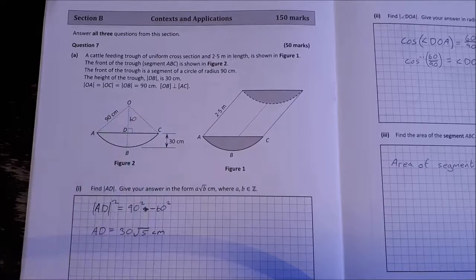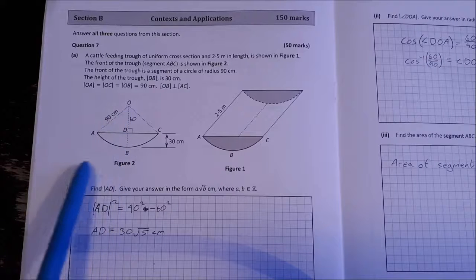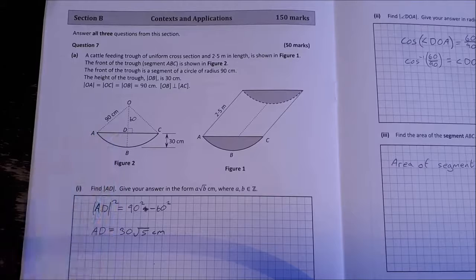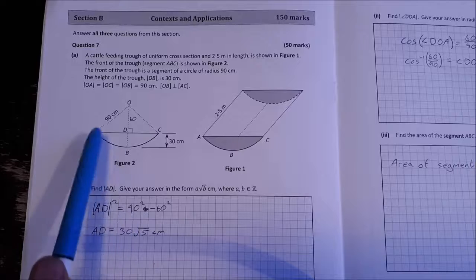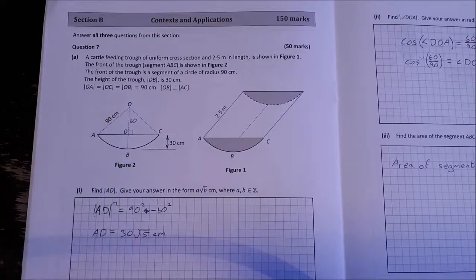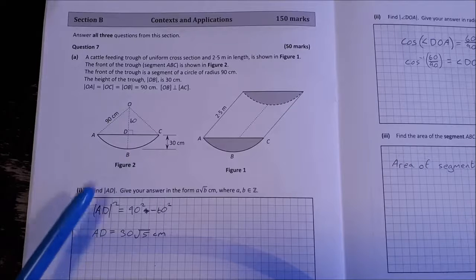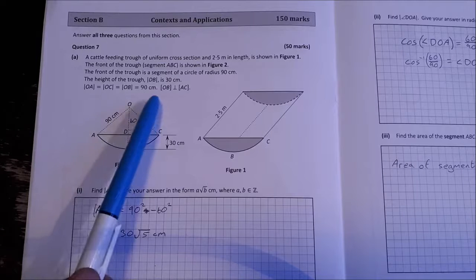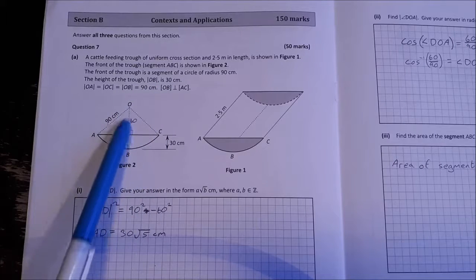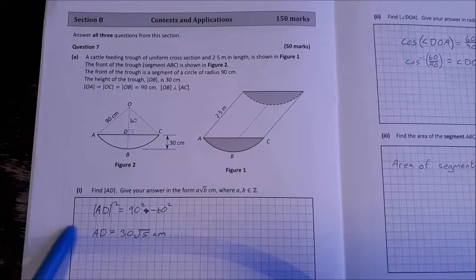OB is perpendicular to AC. Find the length AD, this one here. So AD squared is equal to 90 squared minus 60 squared. We're given OD in the question there. We're given DB and we're given OB. So we take one from the other. OD is 60. So Pythagoras, get AD is 30 root 5 centimeters.